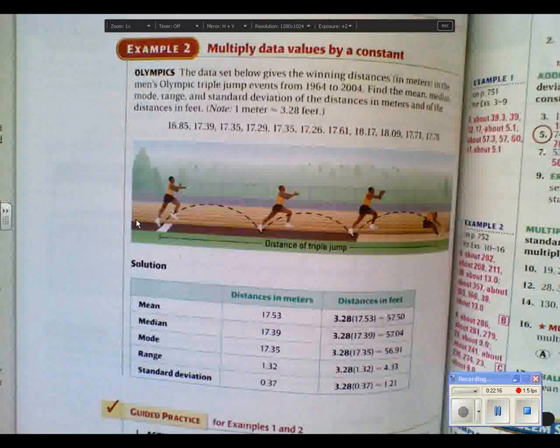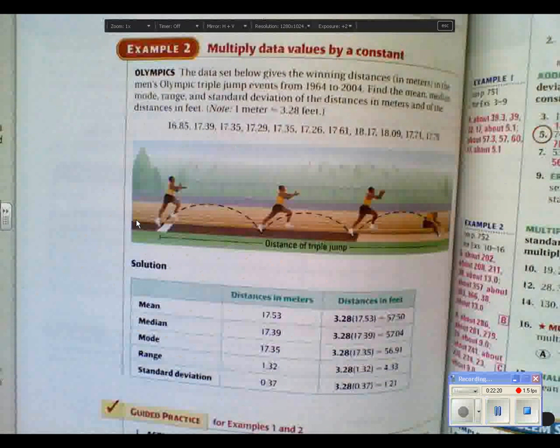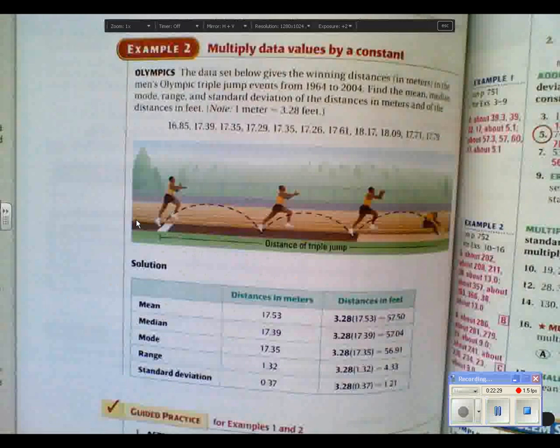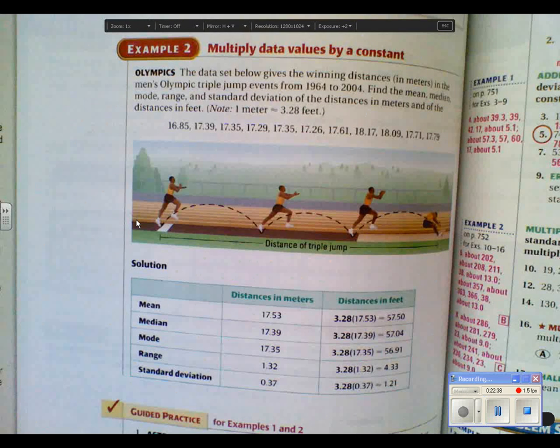Okay, so we have the distances of these triple jump winners in meters originally. Okay, all of these measurements up here are all in meters as well. Find the mean, median, and mode and standard deviation in meters, which they've done here, and also in feet.